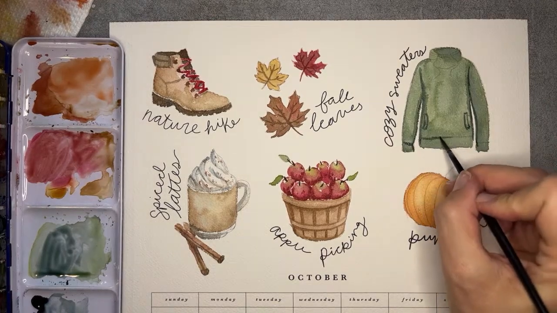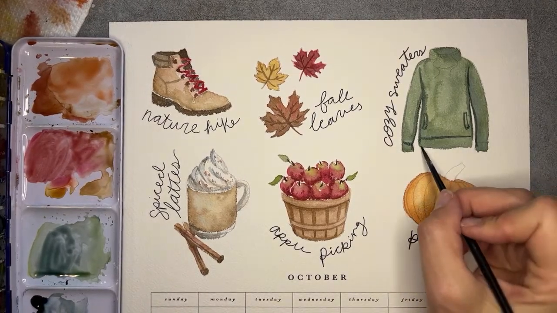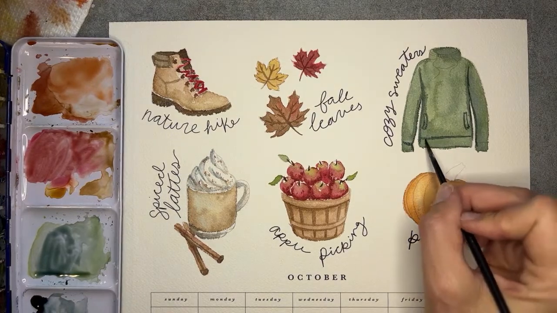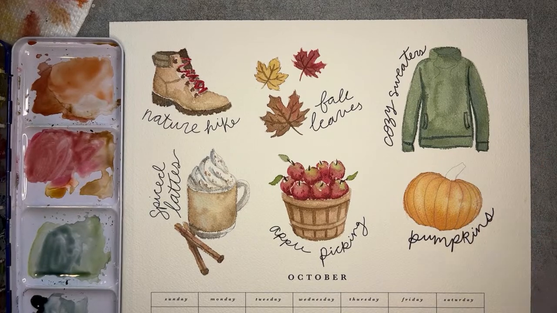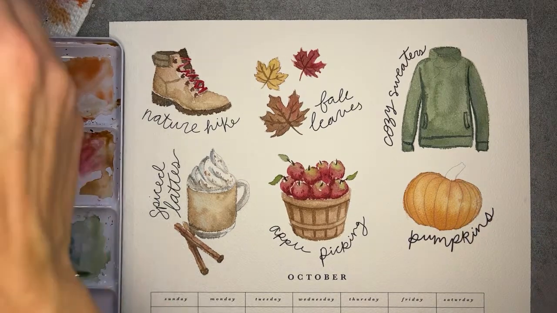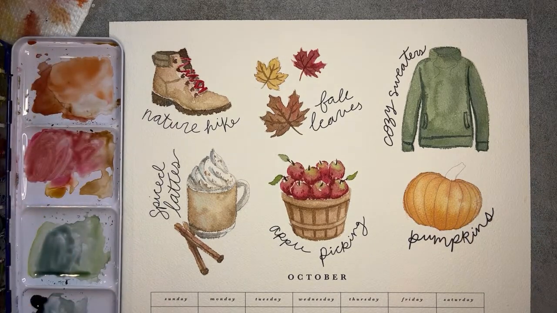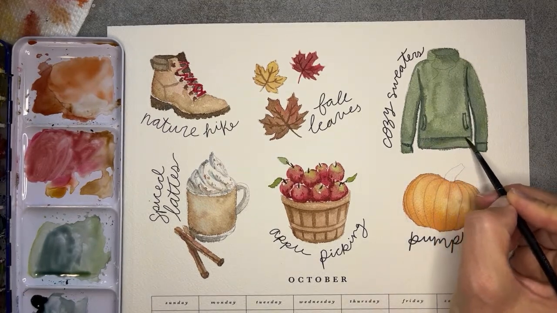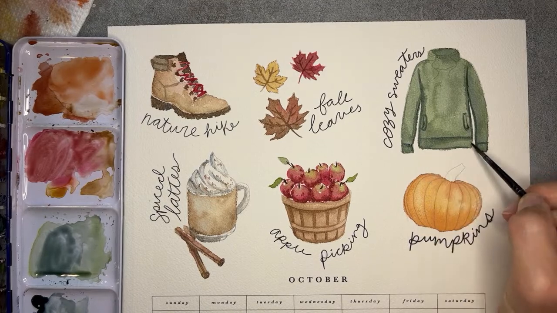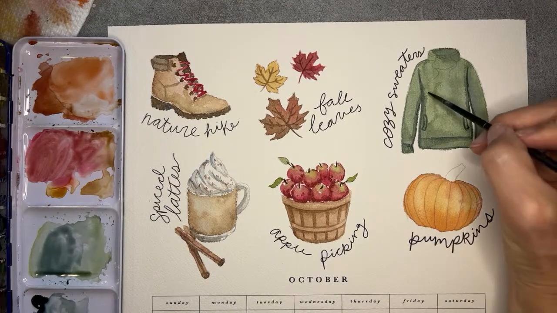And this little torso area and our cuff on the sleeve. So if we want to, we can even blend that a little bit more. Just take kind of a drier, cleaner brush and smooth it along.